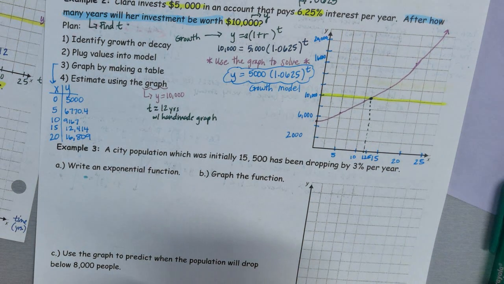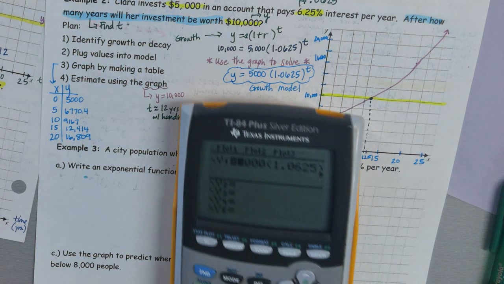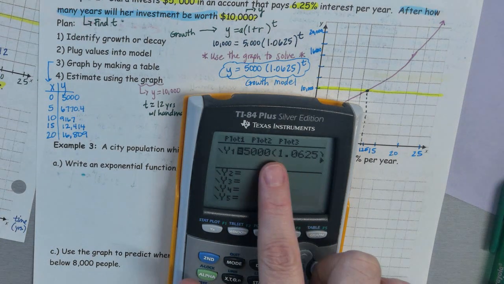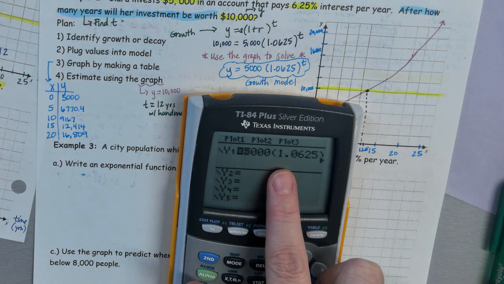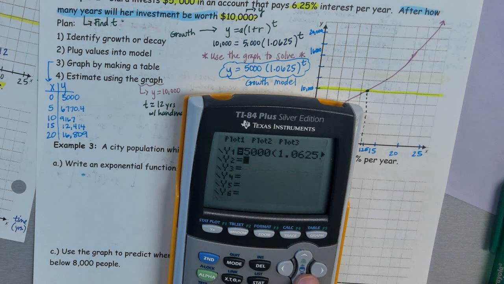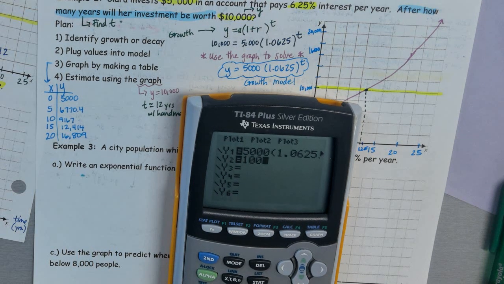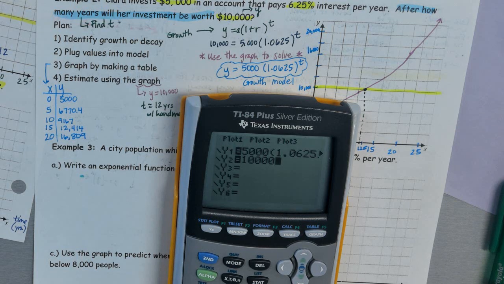So another way that you could do this, see how you already have this function in your graphing calculator? I could do another line where I just make it 10,000, and I'm going to show you how to use the intersect feature.